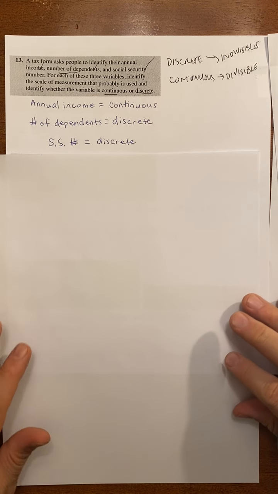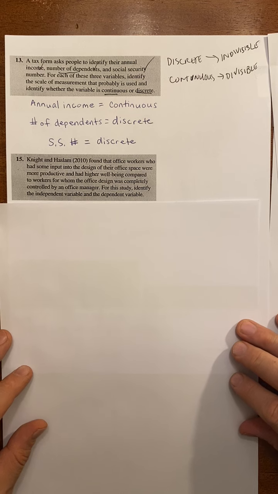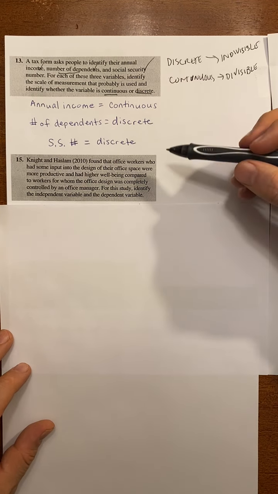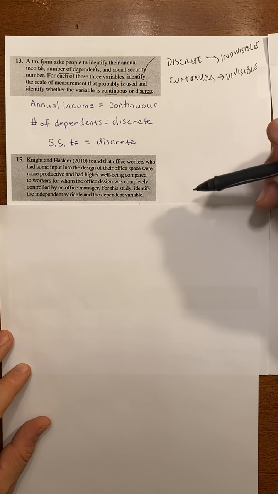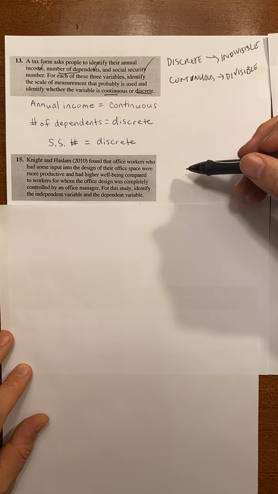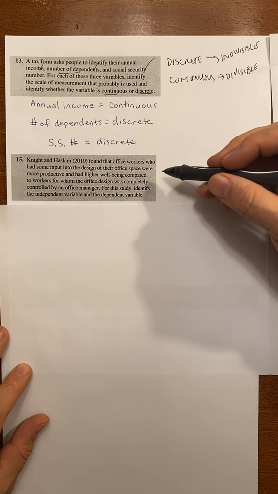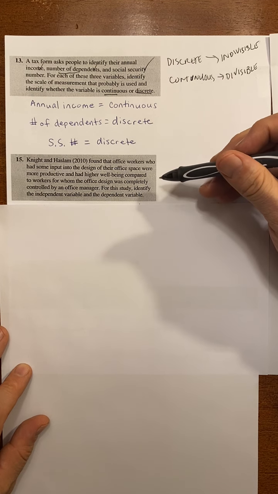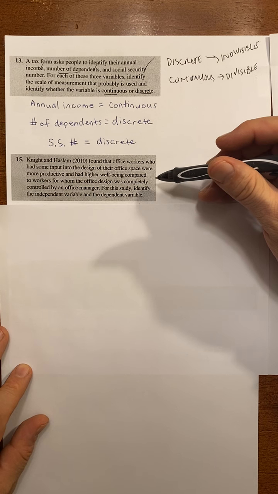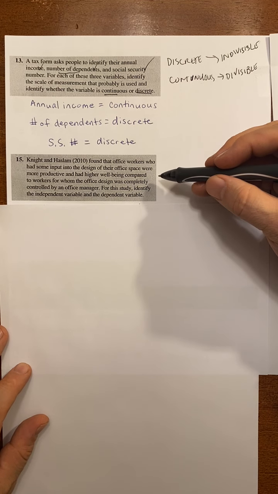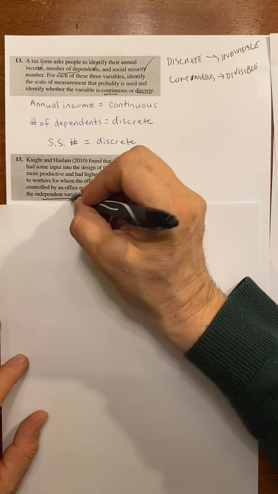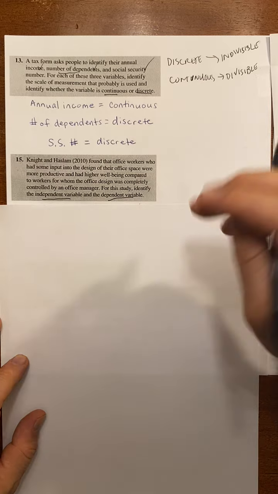Okay, let's go ahead and move on to question number 15. It says, Knight and Haslam, 2010, found that office workers who had some input into the design of their office space were more productive and had higher well-being compared to workers for whom the office design was completely controlled by an office manager. For this study, identify the independent variable and the dependent variable.